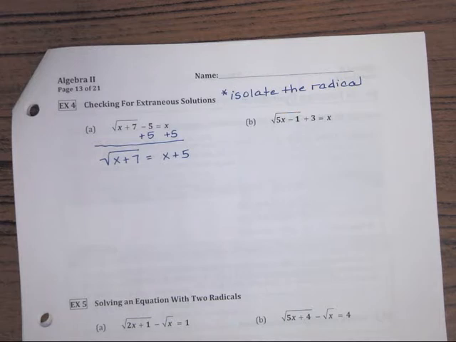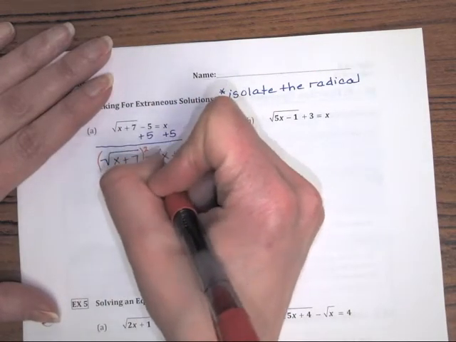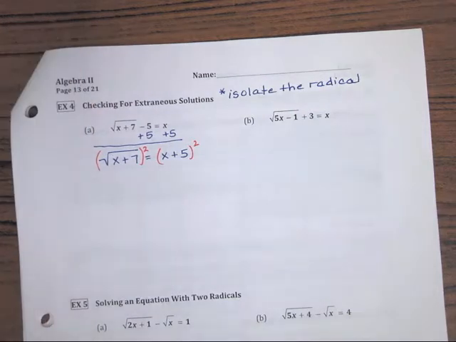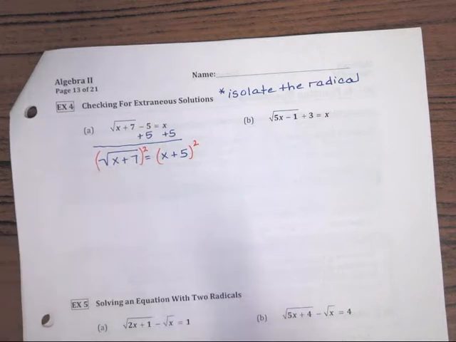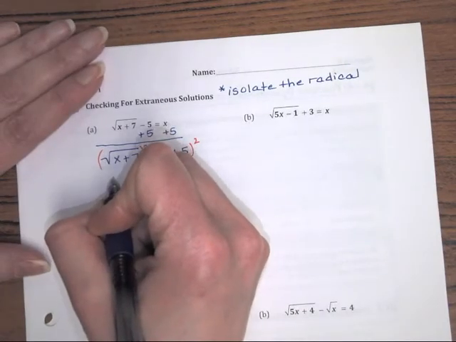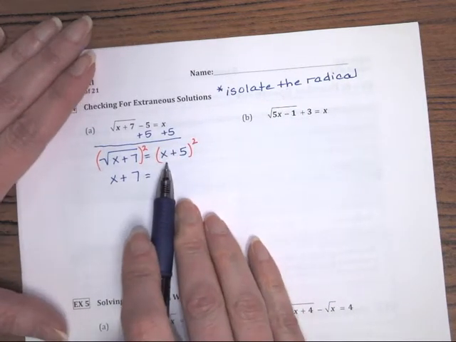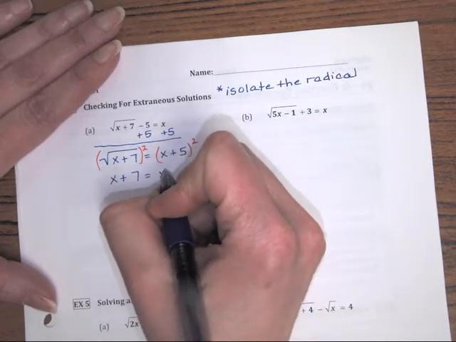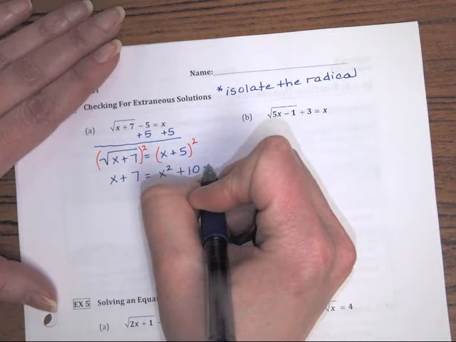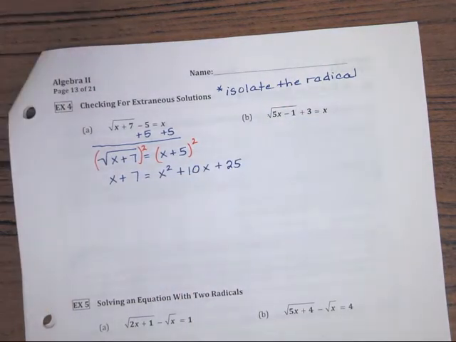So now here's this. It works the same way. Once you isolate the radical, square both sides. So I'm going to put this in parentheses, and I'm going to square it, and I'm going to put this in parentheses, and I'm going to square it. Now, when I square this side, it's going to undo that radical sign, and this is going to give me x plus 7. You remember what you have to do on this side, right? FOIL, which is going to give you x squared plus 10x plus 25. We're going to FOIL that.